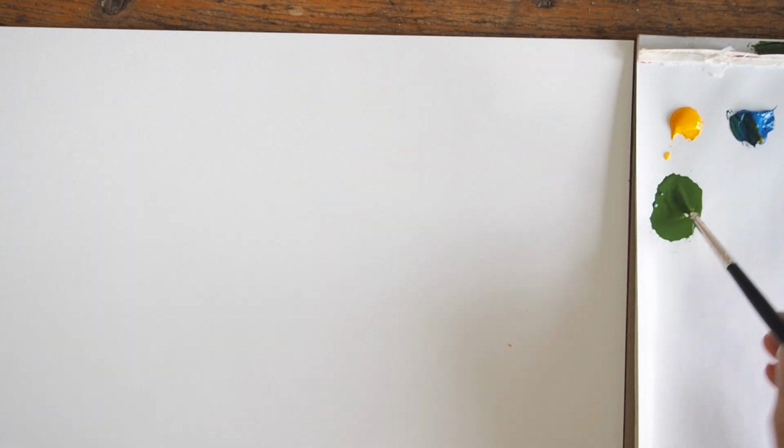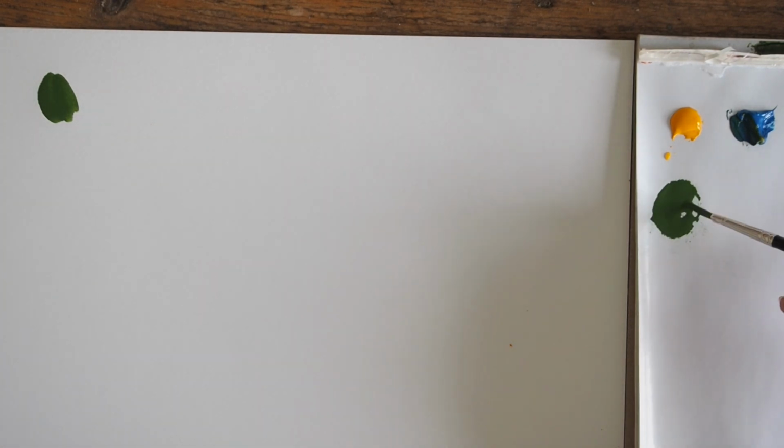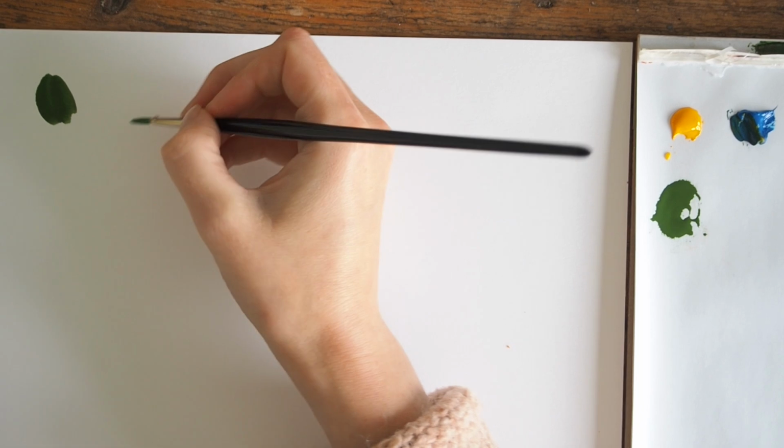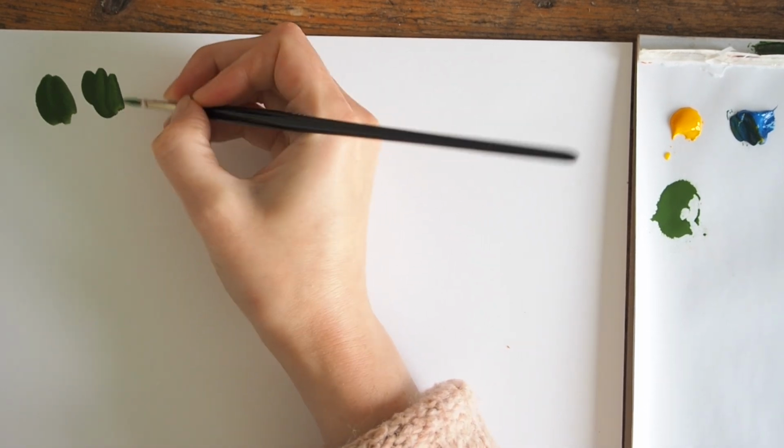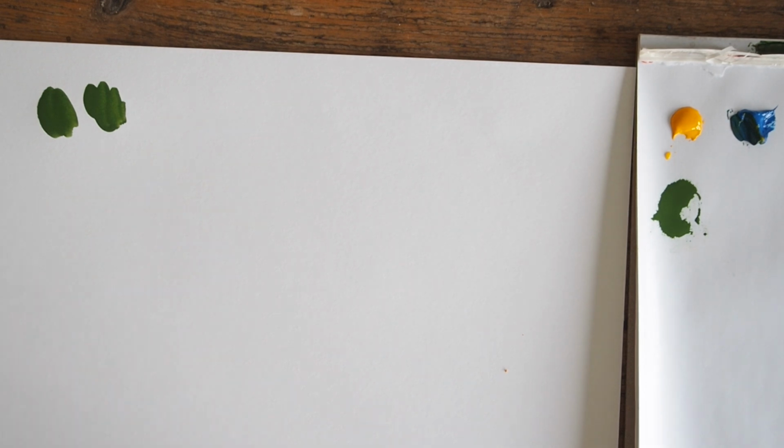So we've got a nice, fairly middle-of-the-range green here. So just do a nice swatch of that, and that's the kind of consistency I would often use in my work. It's not super watery, it's not super dry, it's thick enough that it still feels quite opaque on the page, but it's also quite loose. So let's say we want to make this lighter. We're painting a tree or some grass and some of it is in sunlight. We want to make it lighter.